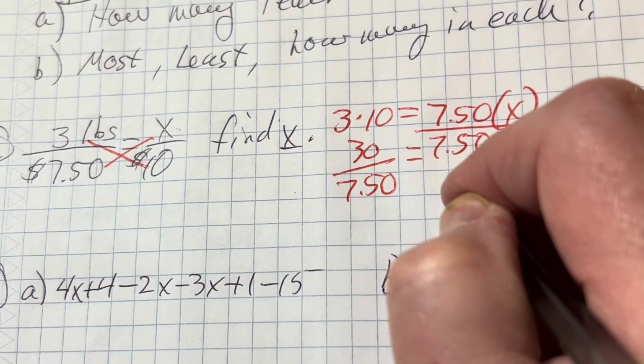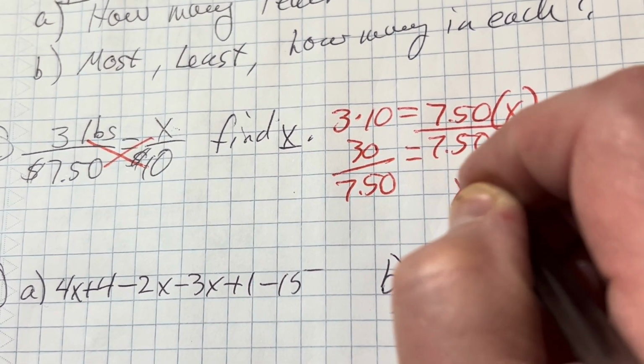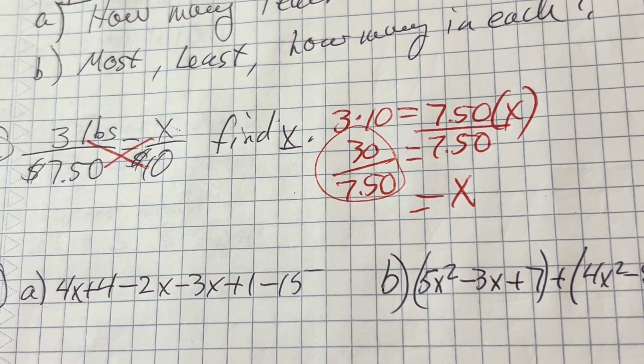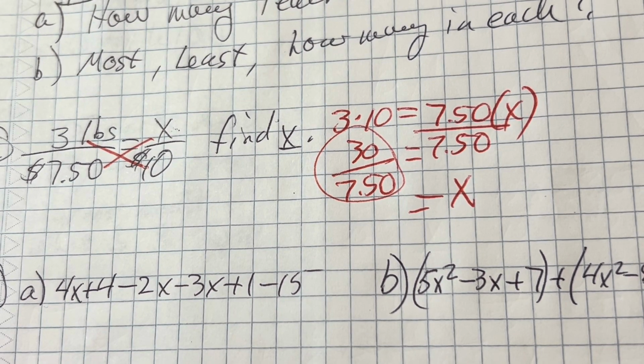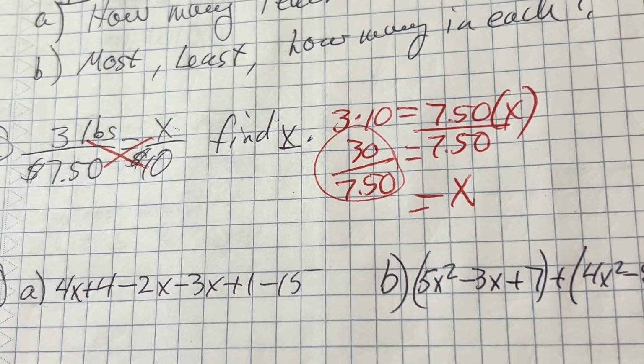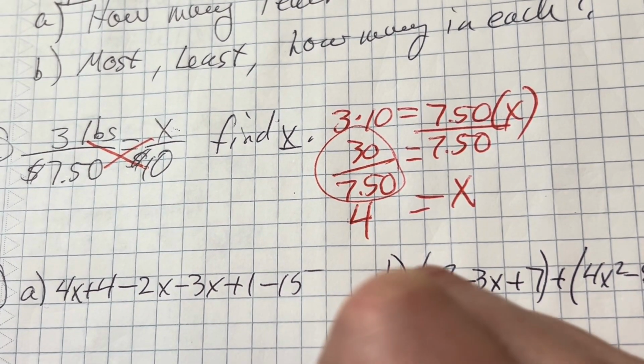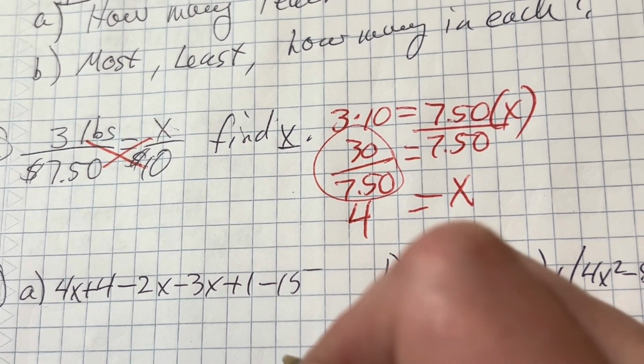Okay, I'll get x on this side, and on the left side, whatever 30 divided by 750 is. And that's 4, believe it or not, 4. I can get 4. There you go.